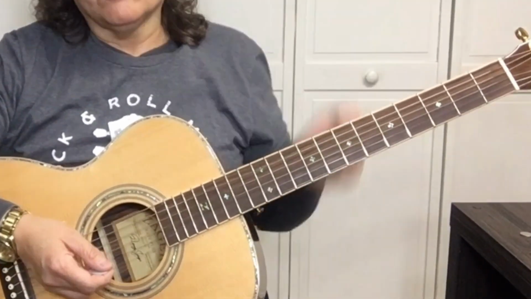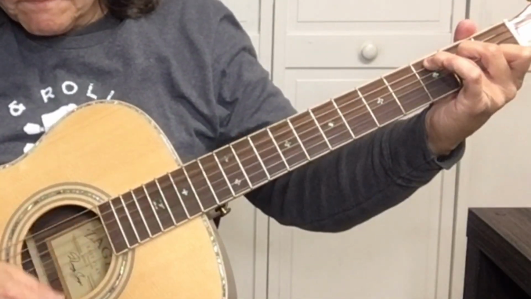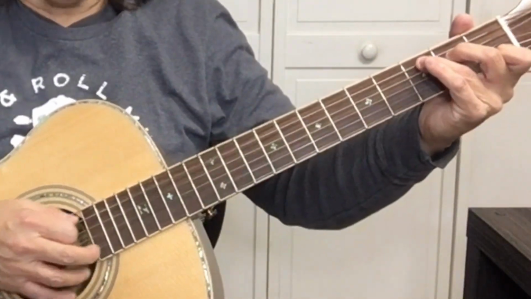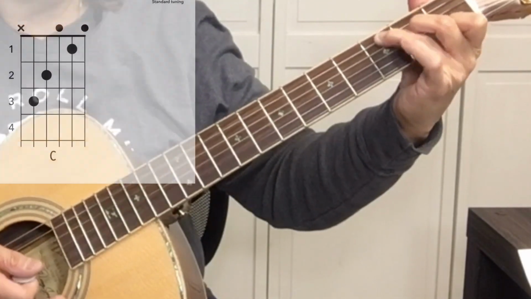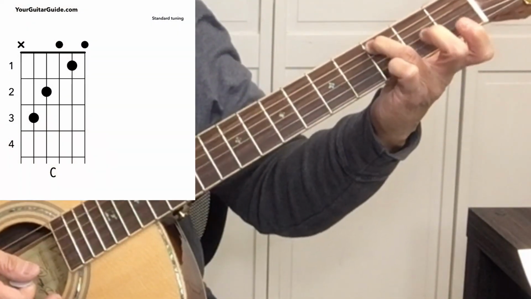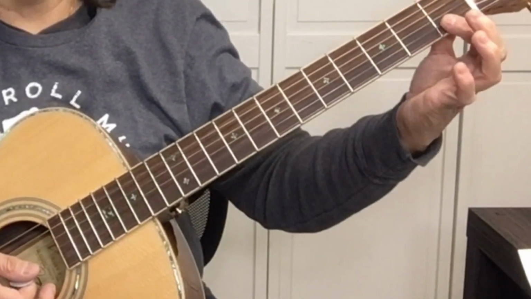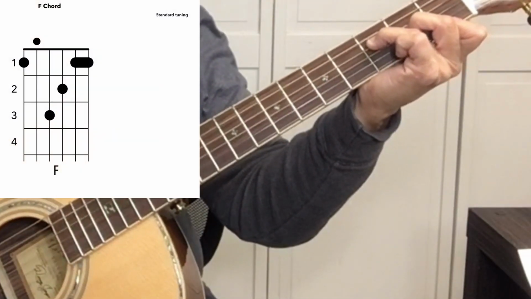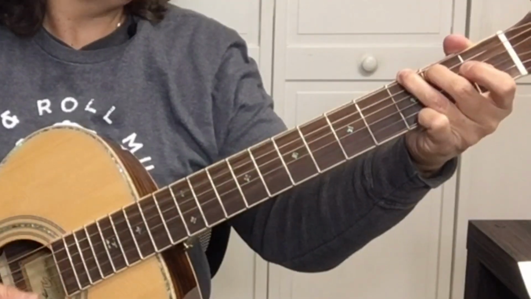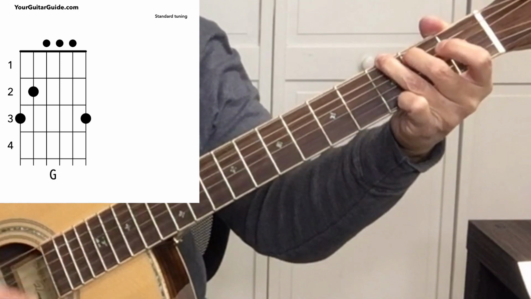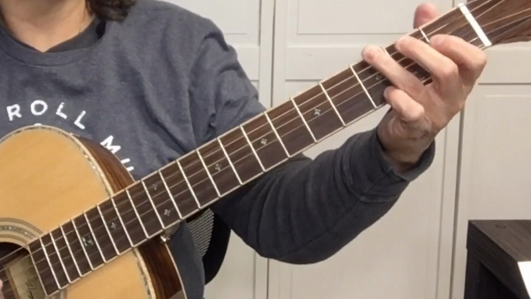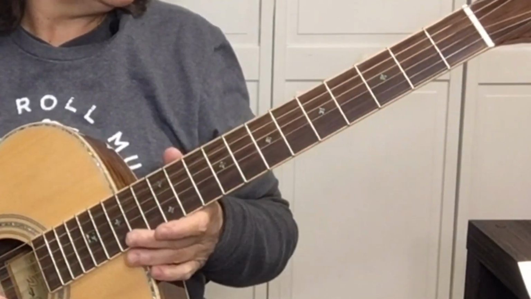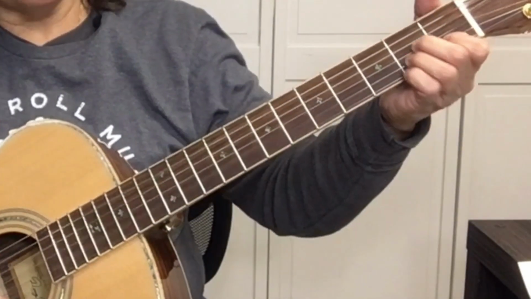and let me show you how we're going to start in the key of C. So the first chord is the 1 chord, or the root, which would be C in the key of C. Then we've got a F, which is going to be the 4, 5, which is a G, and then the 6, which is an A minor.